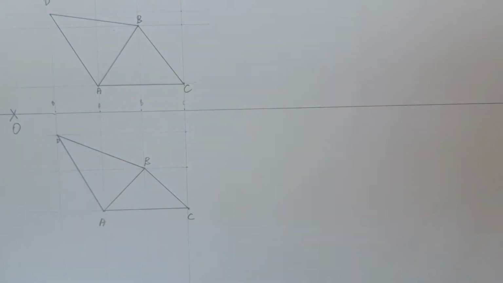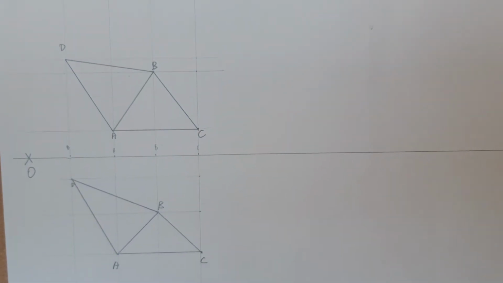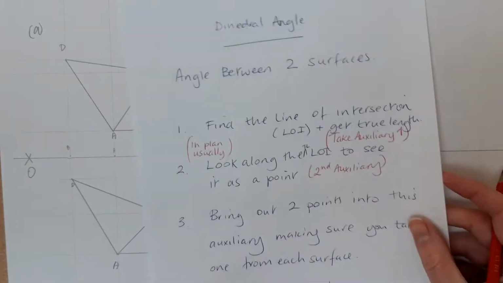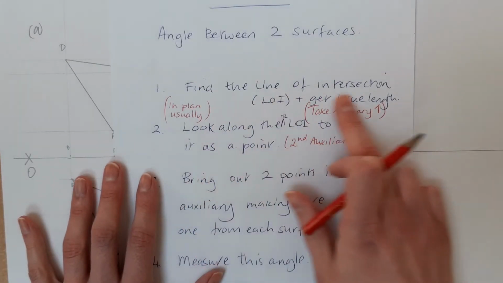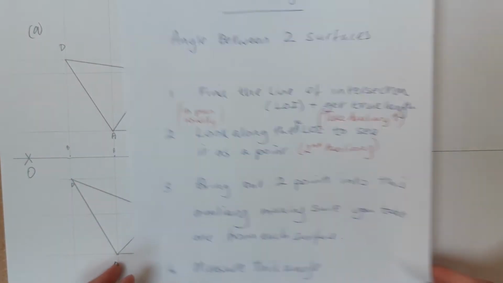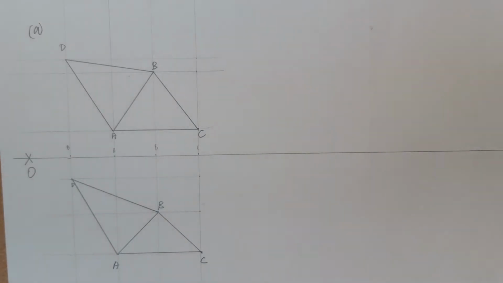Now, so part A of the question was drawing out the two planes as you had been given. That's part A of the question done. Part B of the question is to determine the dihedral angle between both planes. Go back to your list. You need to find the line of intersection and then get the true length of it. The line of intersection is where the two planes meet. It has to be a common line between both planes.